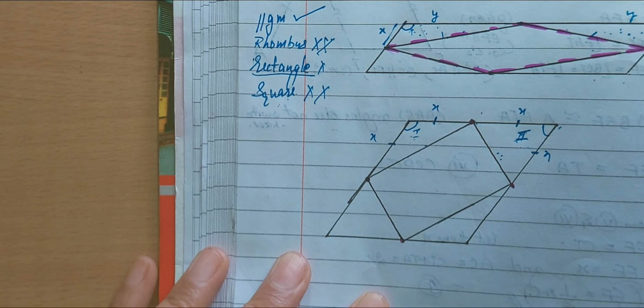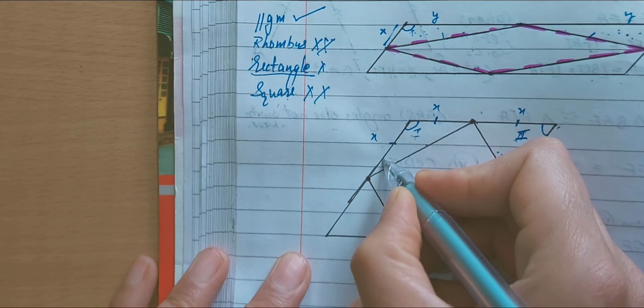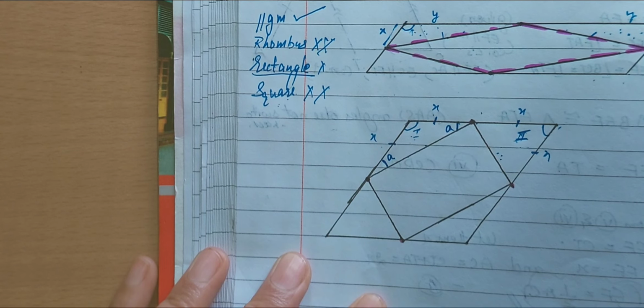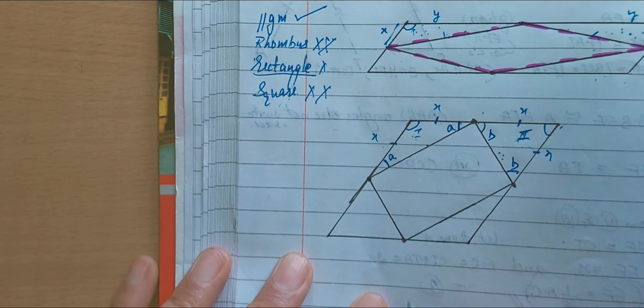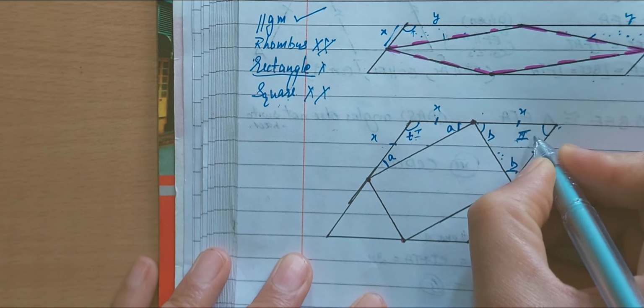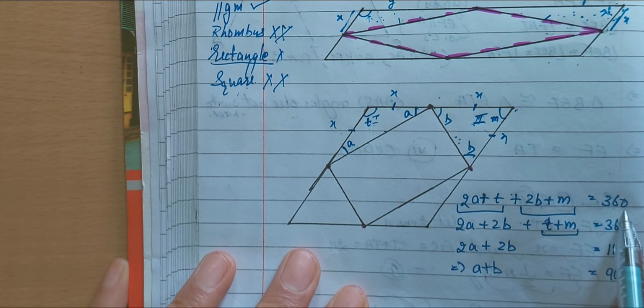So here, as the two sides are equal in a triangle, that means this angle equals to this. Let's call them A, A. Similarly, these two are B, B. Okay, let's call this T, and let's call that M. Now, the sum of these three and these three is going to be 360. So 2A plus T, 2B plus M equals 360.